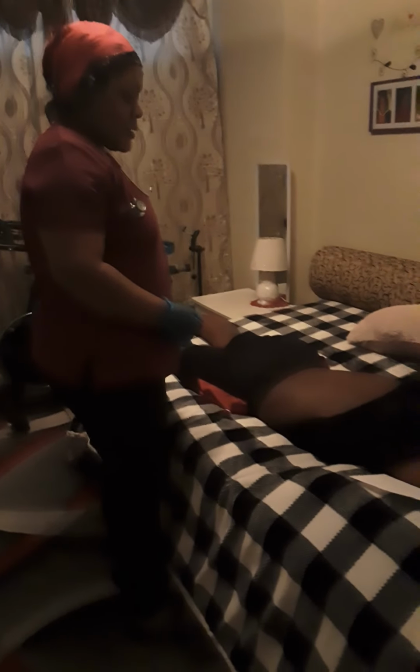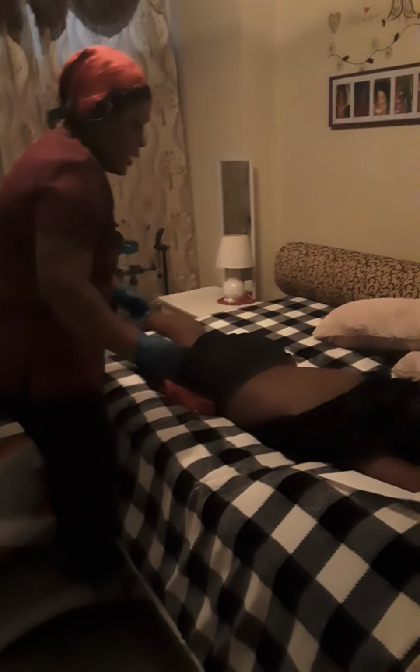Then let's palpate for tactile fremitus and symmetrical expansion. So you're going to say 99 for me every time I tell you, okay? 99, 99, 99, 99. And for symmetry, could you take a deep breath for me? In and out. Another one. Okay.